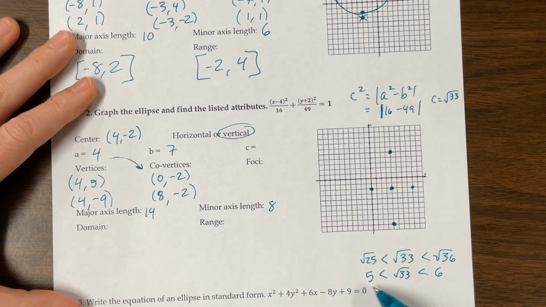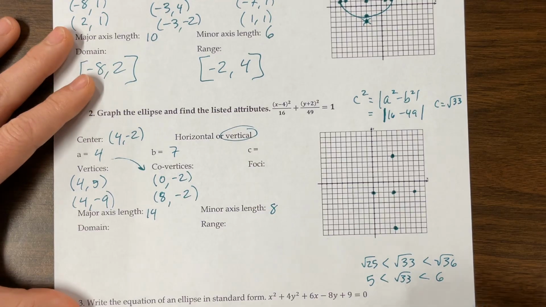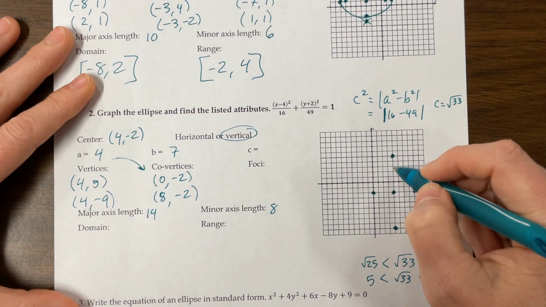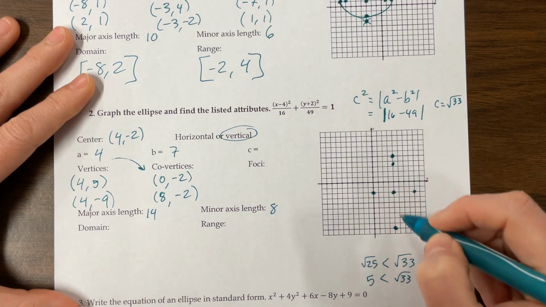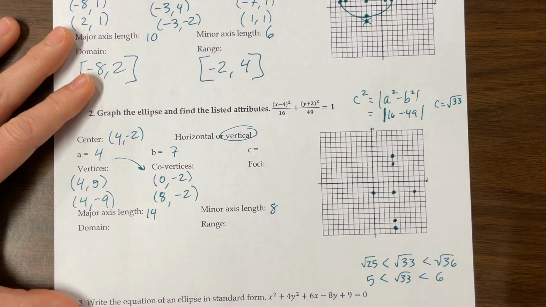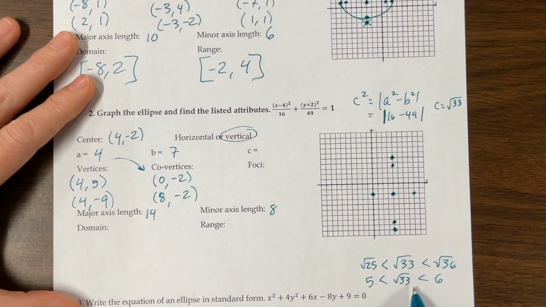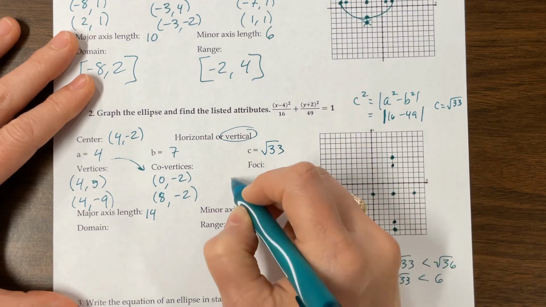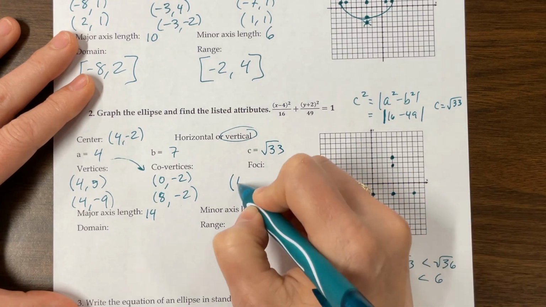So what I'd like to see you do is plot this point between 5 and 6 units away. So I'm going to go 1, 2, 3, 4, 5, 6. So I'm somewhere in here. 1, 2, 3, 4, 5, somewhere in here for my foci. When we write them out, I want to be a little more precise. So the C value is the square root of 33. The foci, we were at an X value of 4.